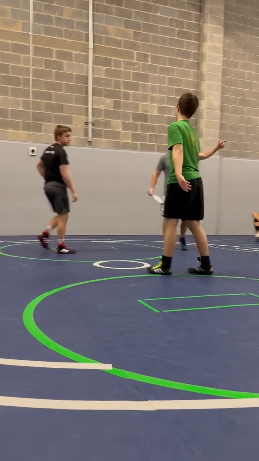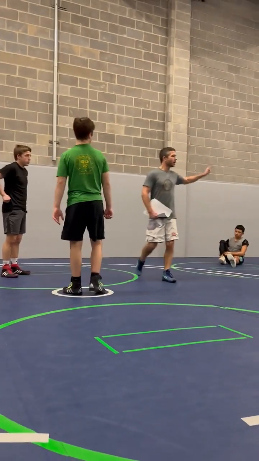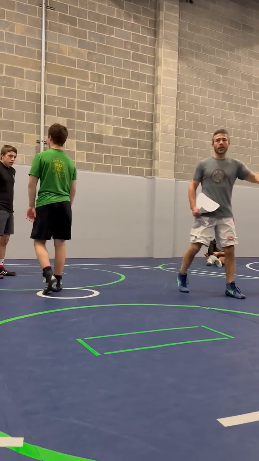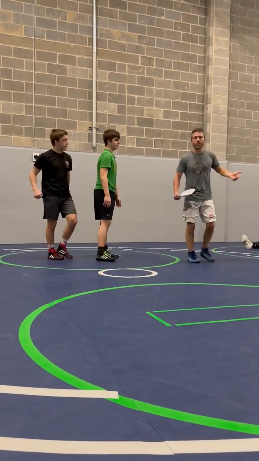That's going to be a 2-point hold. So a counter to the back, and if you see me holding my hands, they do their hands differently, like 2, 3, like that.